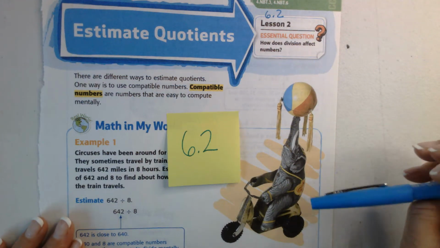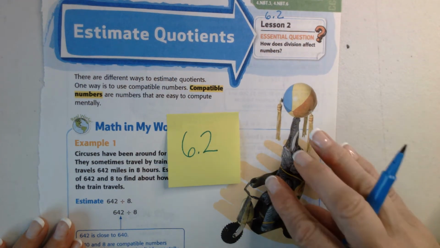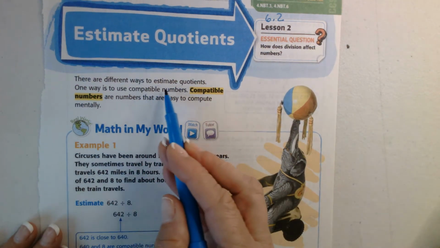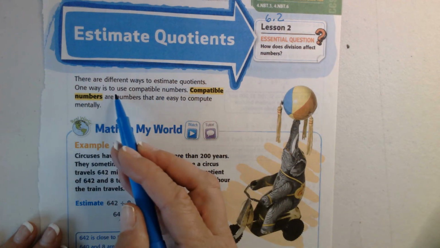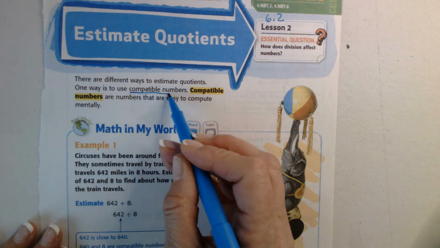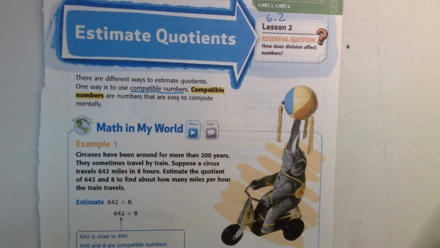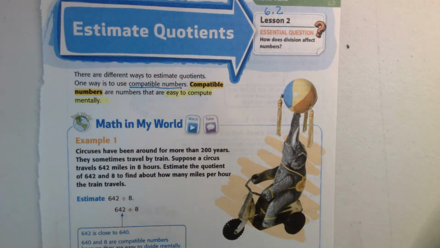Hello. Today we're going to be working on lesson 6.2, estimating quotients. There are different ways to estimate quotients. One way is to use compatible numbers. Compatible numbers are numbers that are easy to compute mentally. So a lot of them are going to be our basic facts that we already know.